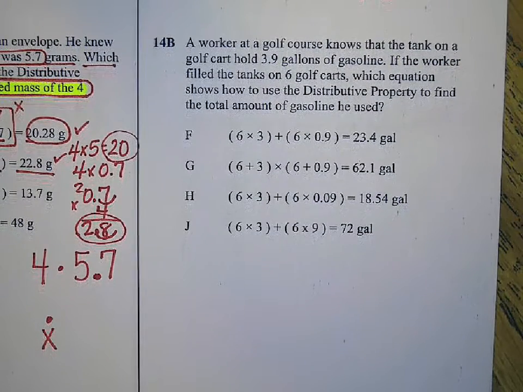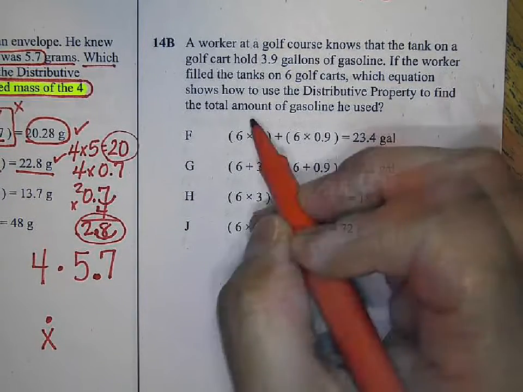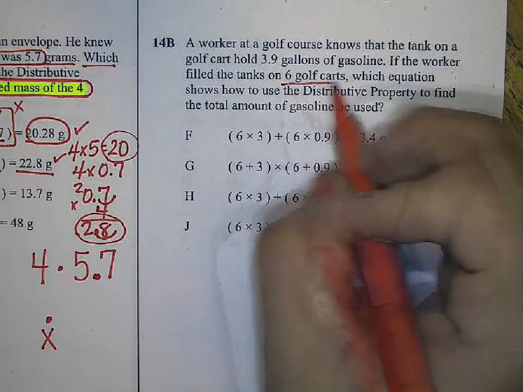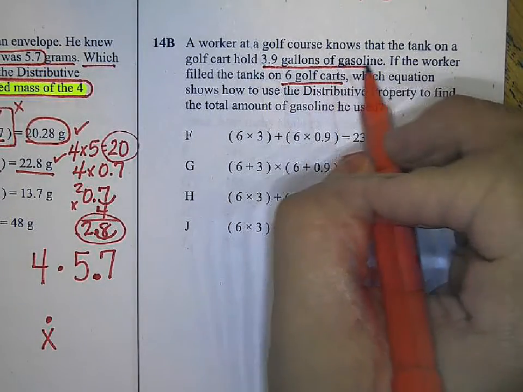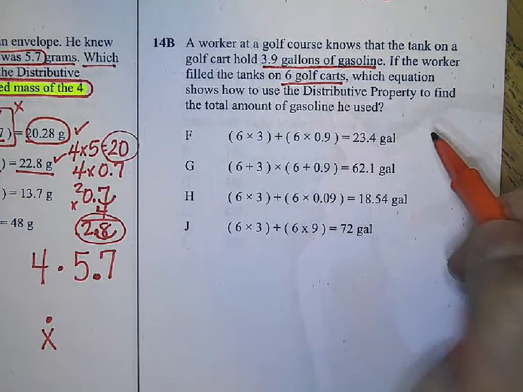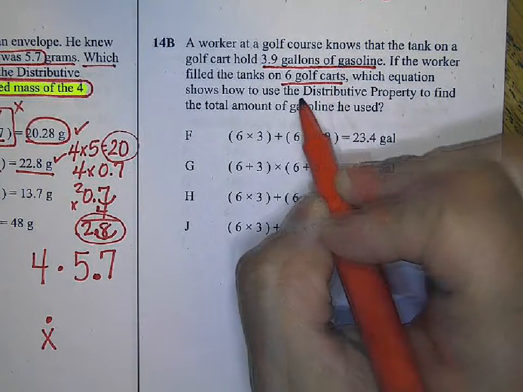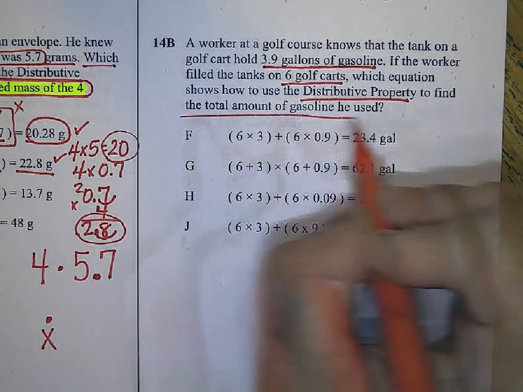A worker at a golf course knows that the tank on a golf cart holds 3.9 gallons of gasoline. If the worker filled the tank on 6 golf carts, that means 3.9 gallons of gasoline in each of the golf carts, which equation shows the distributive property to find the total amount of gasoline he used?